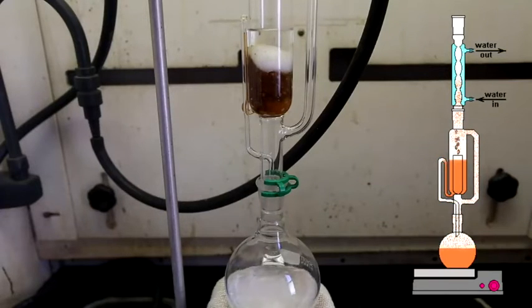This process should run for a total of around 14 to 16 hours. Once the process has finished, the ethanol should be evaporated using a rotary evaporator, leaving a small yield of extracted sample material, about 2 to 3 milliliters, in the round bottom flask.